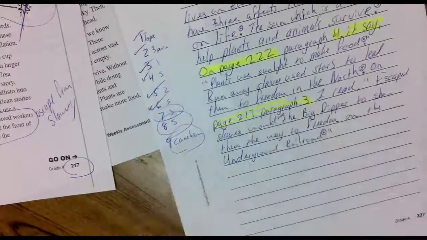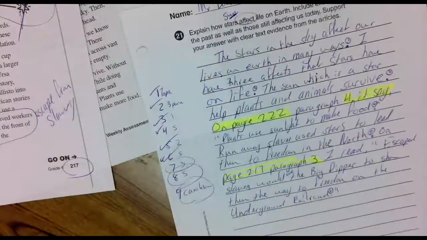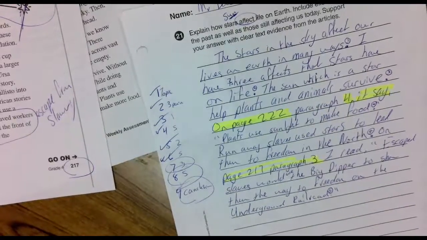Remember, your conclusion should sound a lot like your topic sentence. The stars in the sky affect life on Earth in many ways. All right, guys, I'm looking forward to yours looking just like mine. 9 sentences for an A+.